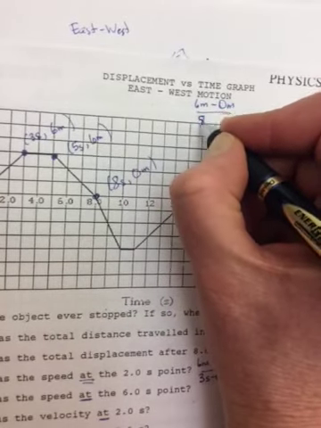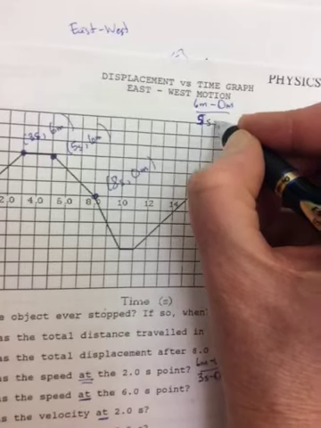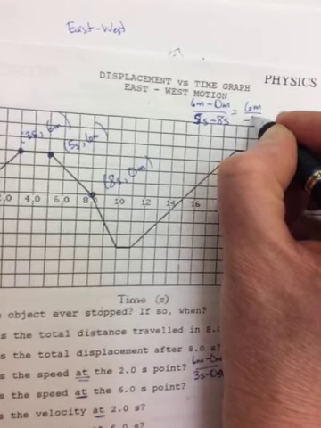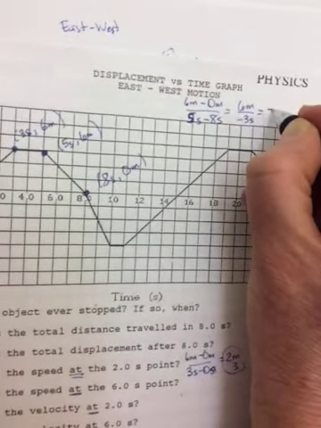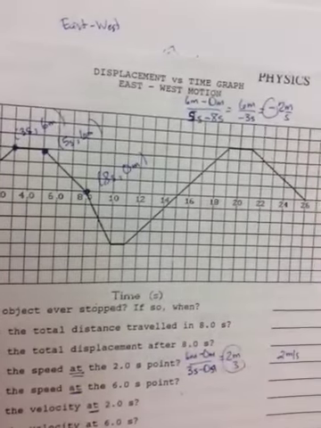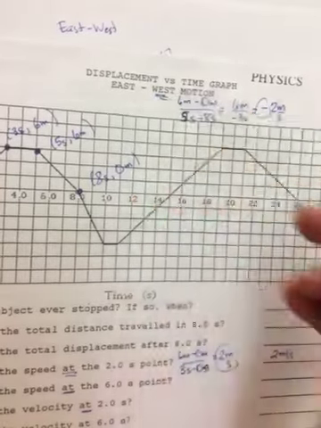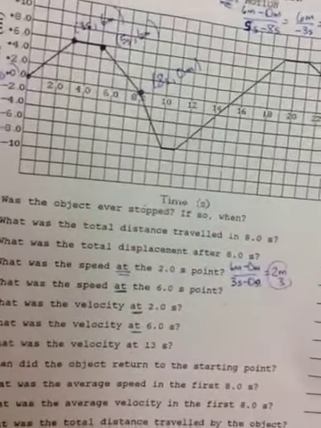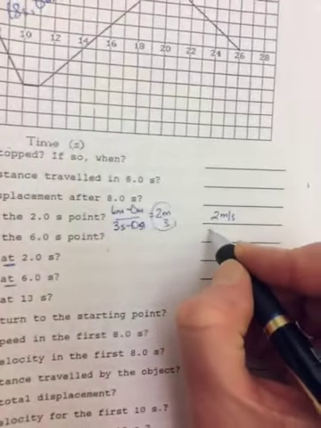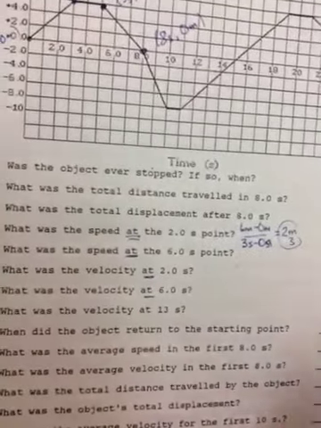Oh, so if you start with the 6, you have to start with the 5. You have to start with the same ordered pair. So 5 seconds minus 8 seconds. On the top, you get 6 meters. On the bottom, you get negative 3. So it becomes negative 2 meters per second, where the negative simply means it's going in the negative direction, which here would be west. So if we go back to our question, it's only asking what the speed is. Well, the speed is 2 meters per second. We don't put the direction in because it's not a vector.